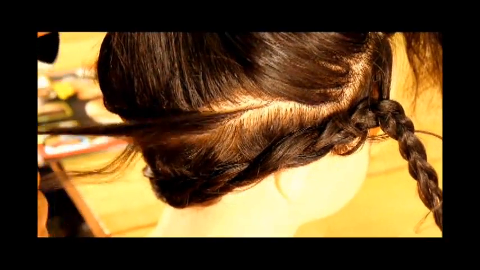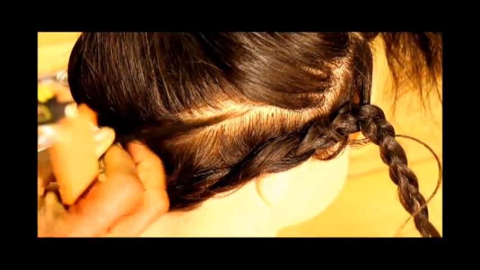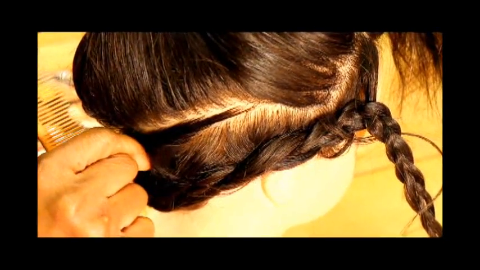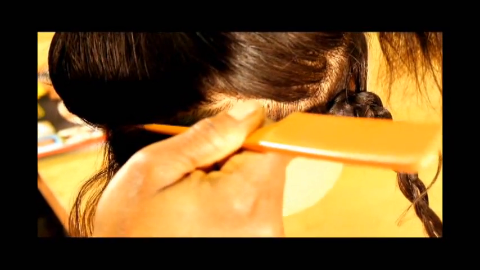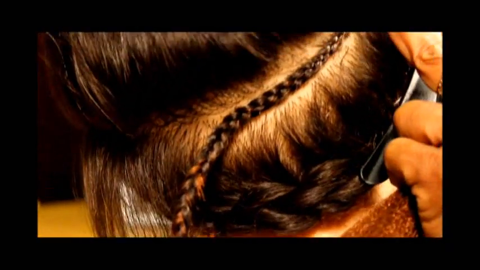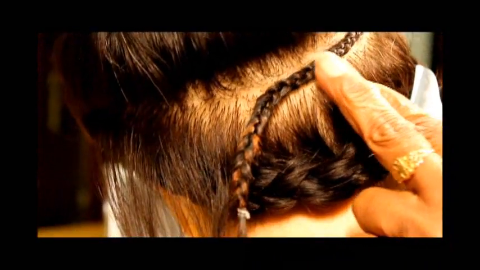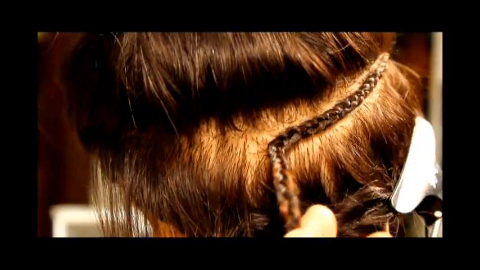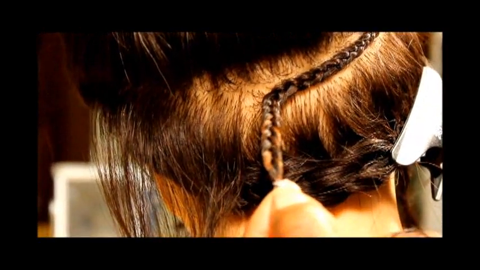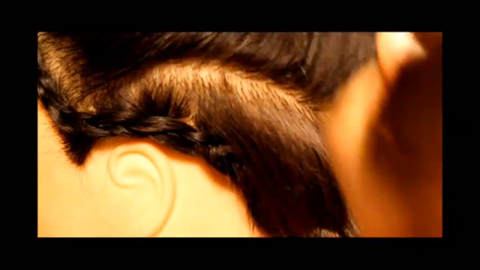You create the thin, very very thin cornrows. See that? That's going to be our cornrow. So you take it thinly across. So what I've done, I've created a very very small cornrow across from that end to the middle, and I've held it together with the little elastic band. I'm going to show you how I did that.